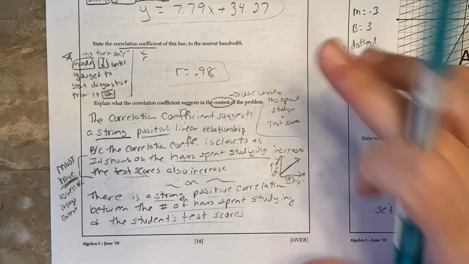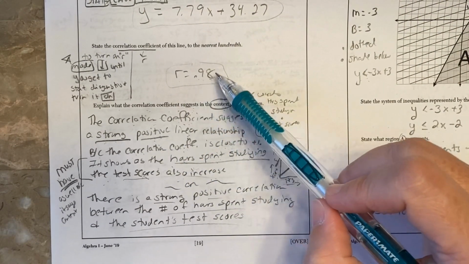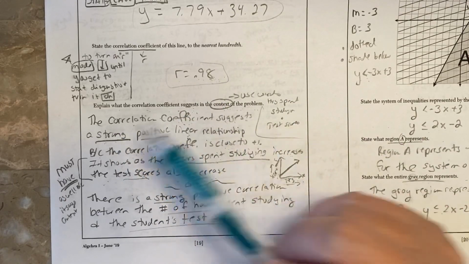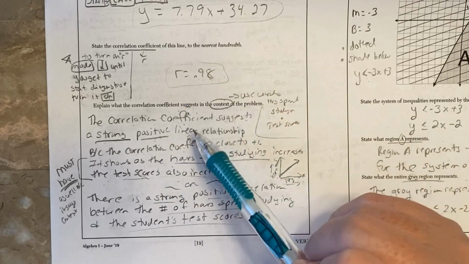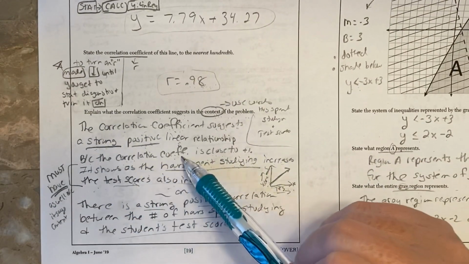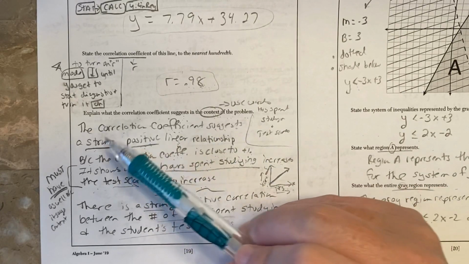So this type of question has been coming up a lot recently. So the correlation coefficient is 0.98, so it's pretty close to +1. So the correlation coefficient suggests a strong positive, right? Linear relationship, linear because it says linear up there, because the correlation coefficient is close to +1. So because it's close to +1, it's going to be strong positive.